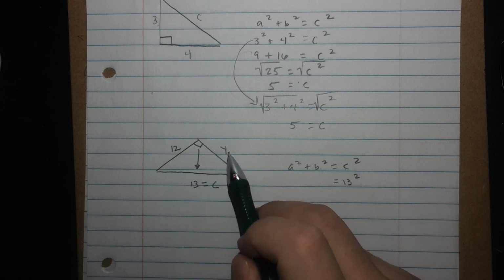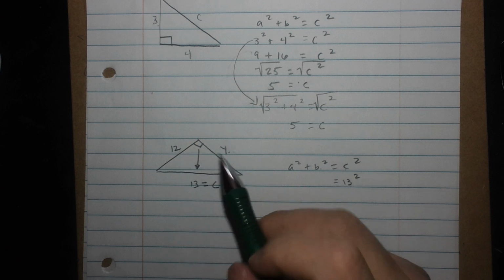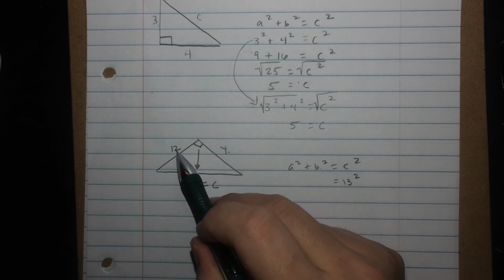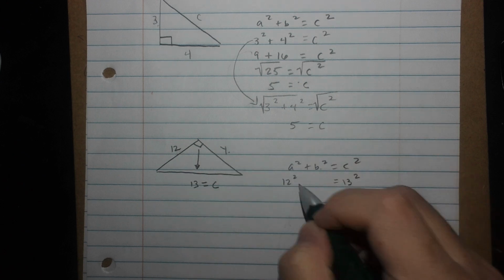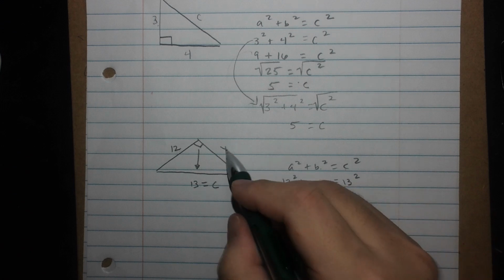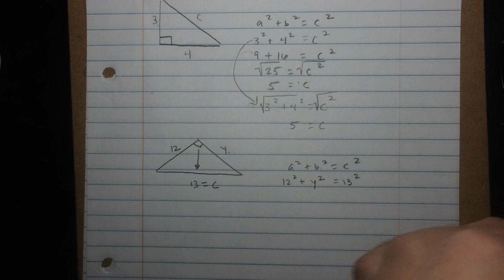If you call this A, then this has to be B. But it doesn't really matter. Just pick one. We're going to call this 12A. So this should be 12 squared plus, here's my y, so it's going to be y squared. And the goal here is to solve for y.